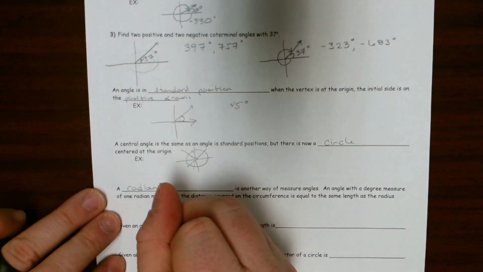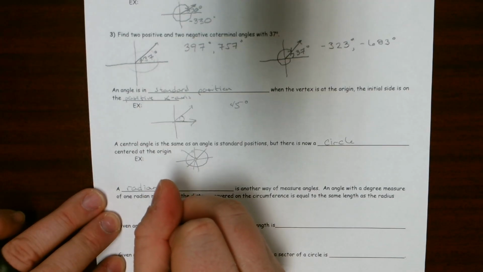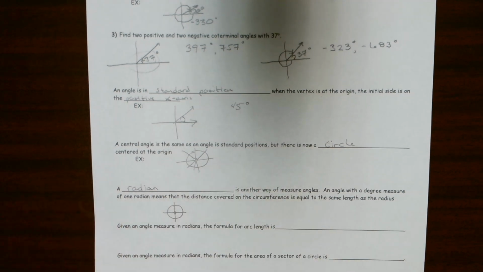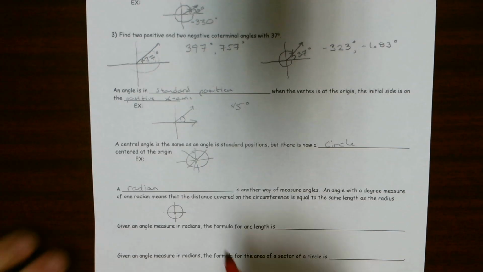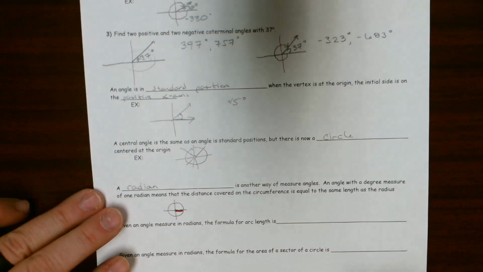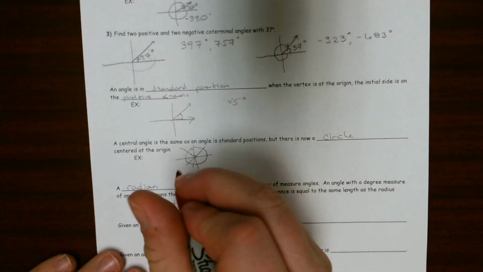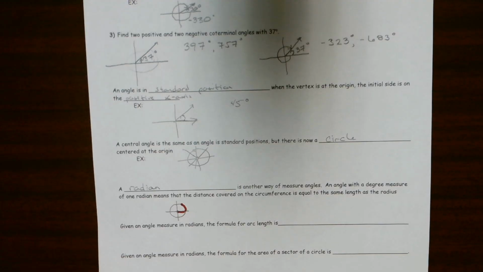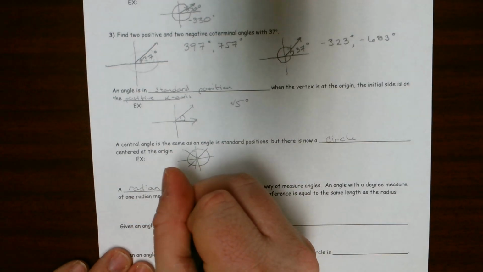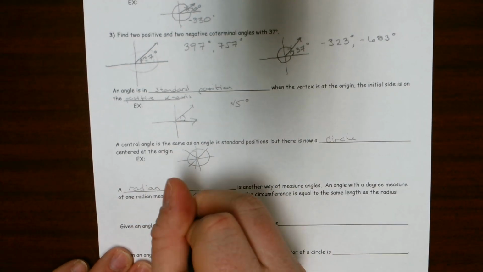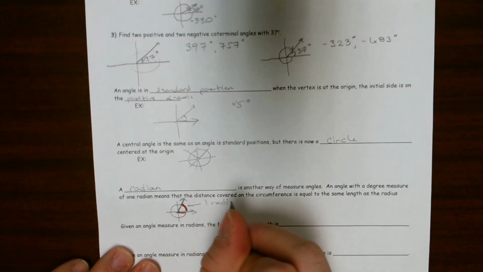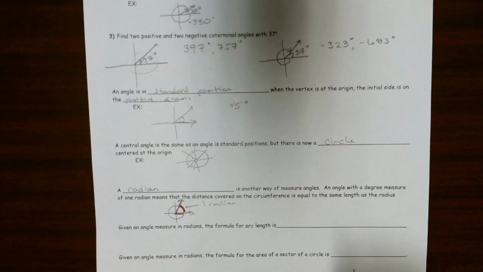So if we draw a central angle, which means there's a circle centered at the origin, and I grab my red marker here to show you the length of the radius, the length of that red line. If we take that red line, the exact same length, and lay it around the outside of the circle, along the circumference, the endpoints of that radius along the outside of the circle are going to make an angle here and here. This angle measure is called 1 radian, and we'll talk a little bit more about what that means moving forward.